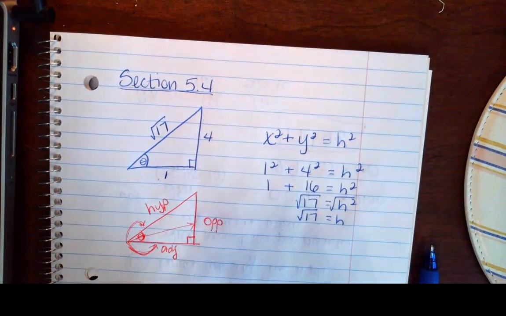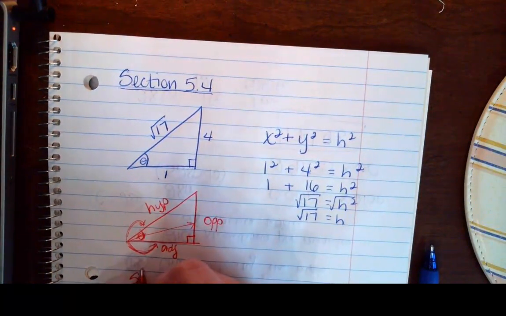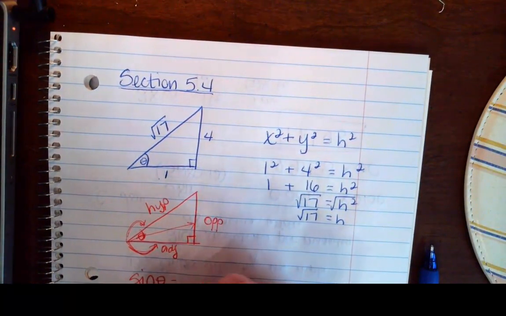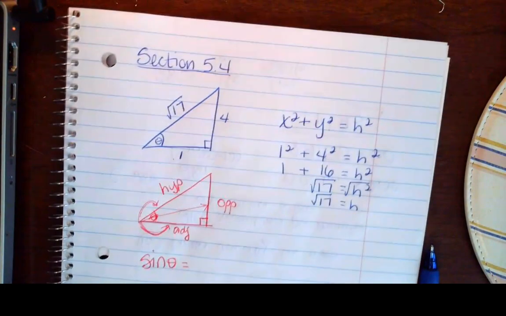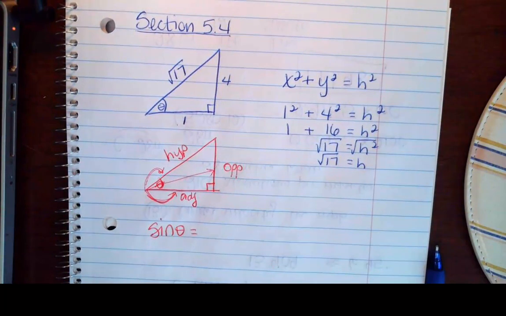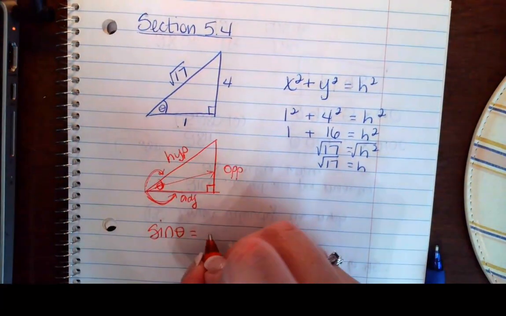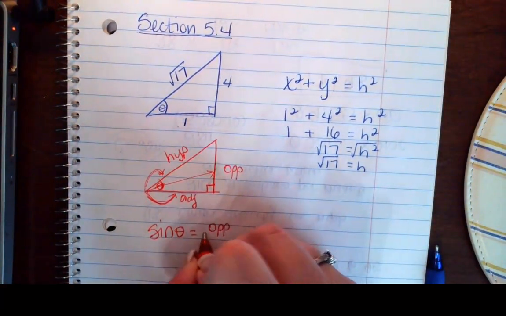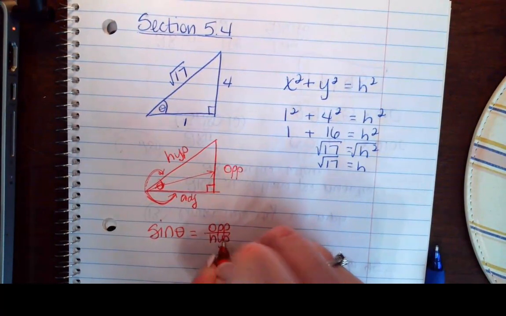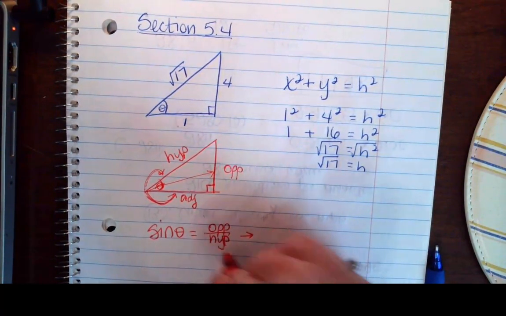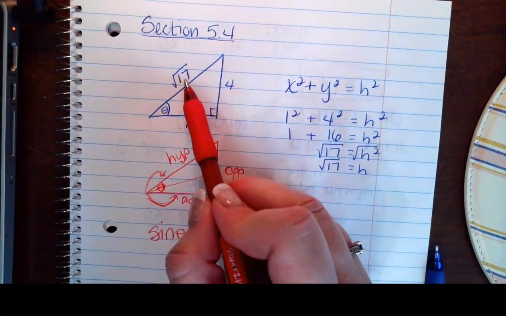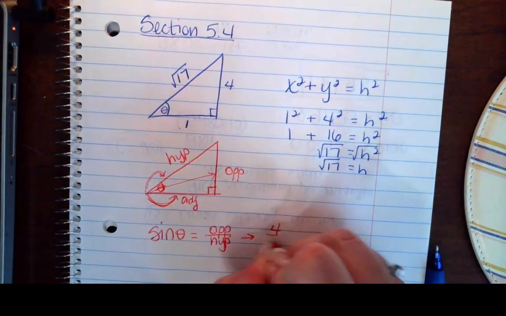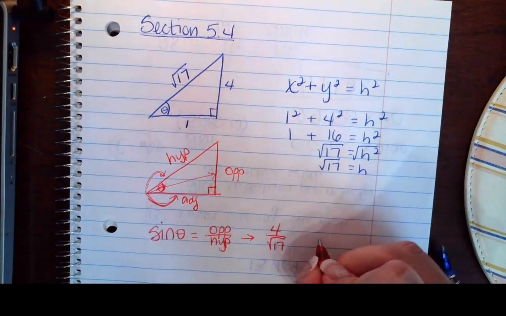So we're going to look at the sine of theta, and based on the notes that I posted in Blackboard, and based on what I gave you in class on Tuesday, we know that the sine of theta is opposite over hypotenuse. So this is going to be 4 over root 17, which we're going to have to rationalize.